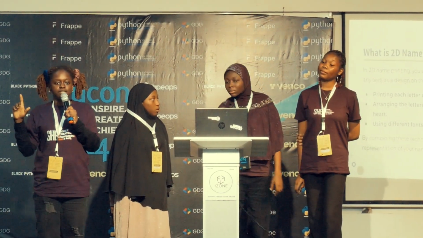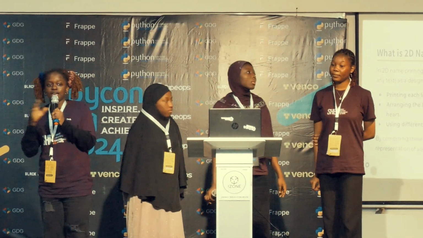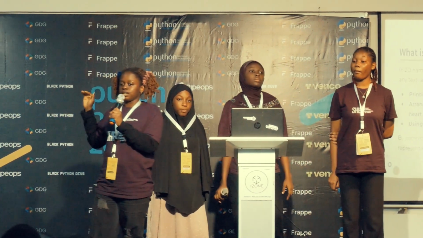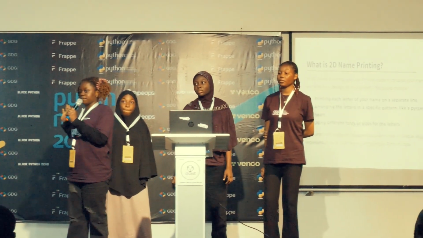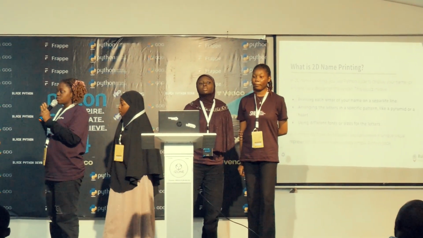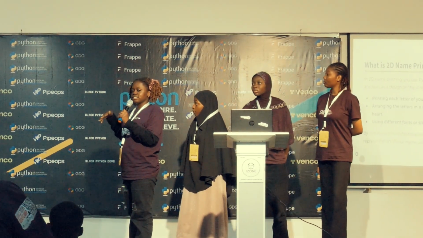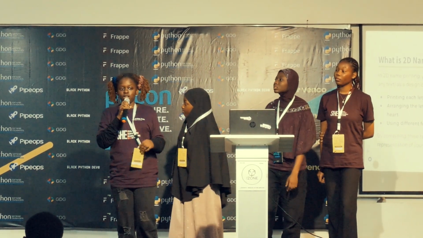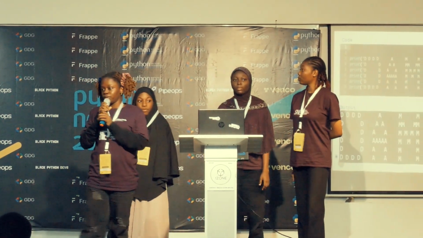In 2D name printing, you use Python code to display your name or any other text as a design on the screen. This would involve printing each letter of your name on a separate line and arranging them in a specific pattern. You can also use various characters and sizes to show more detail. By combining these techniques, you can create a visual representation of your name using simple Python code. And here is an example.